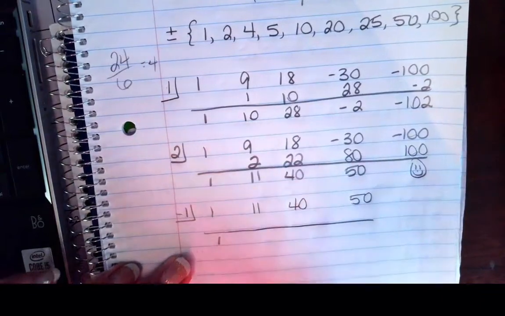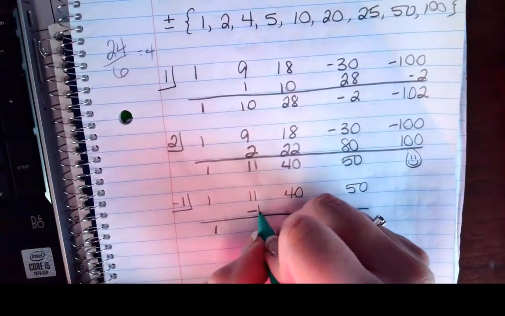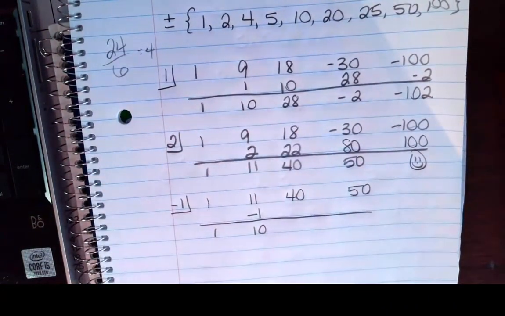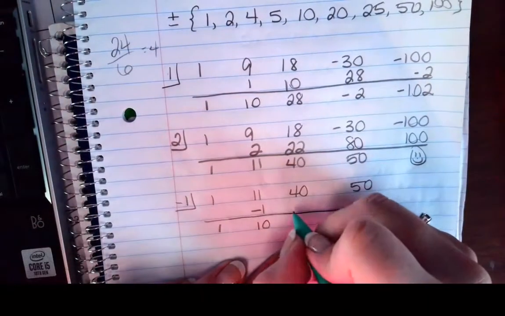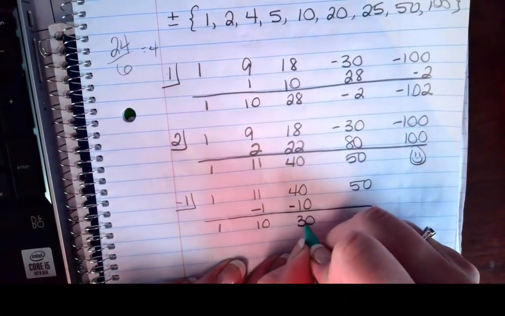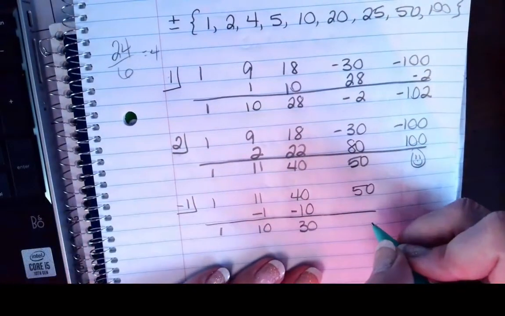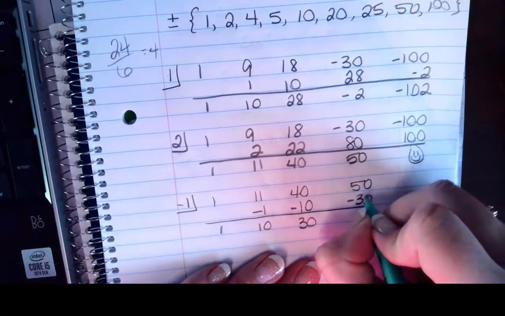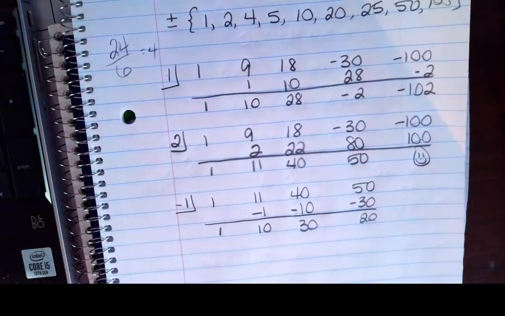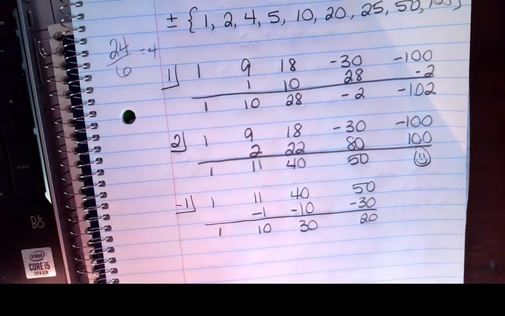So I've got a 1. Negative 1 times 1 is negative 1. That gives me 10. Negative 1 times 10 is negative 10. That gives me 30. Negative 1 times 30 gives me negative 30, which gives me 20. That just wasted my time. Irritation. So let's try negative 2.